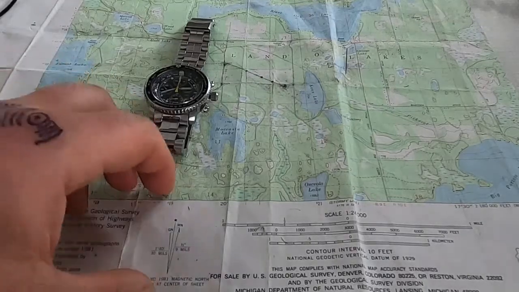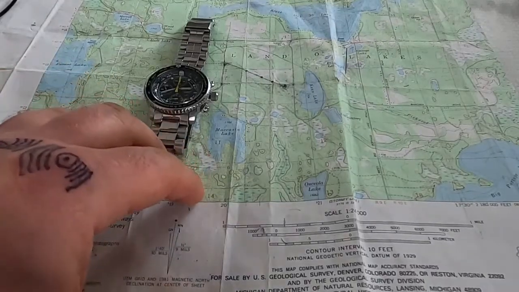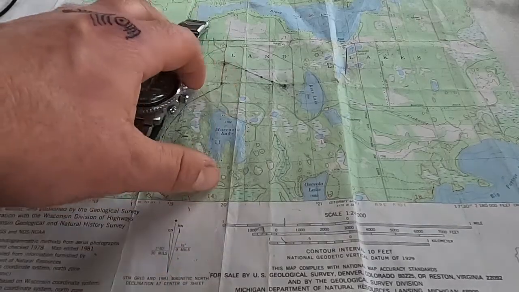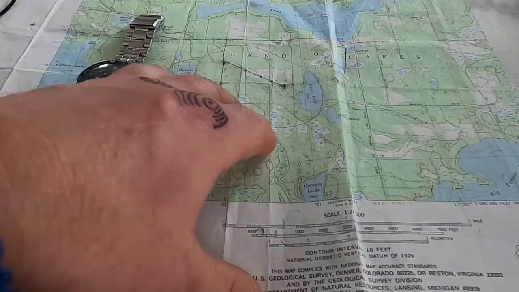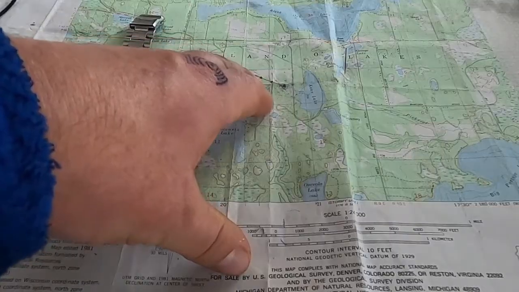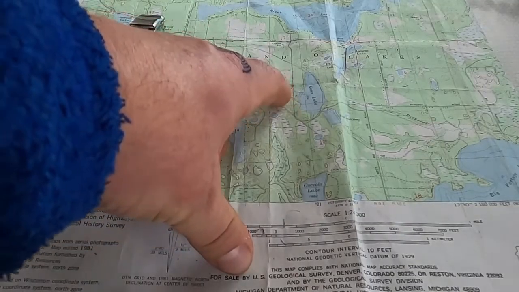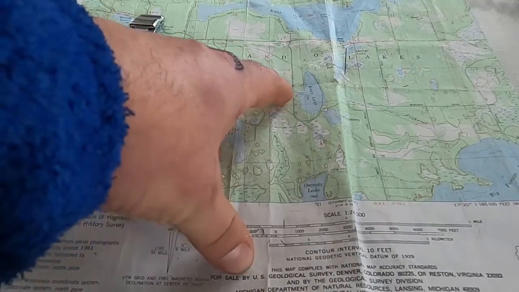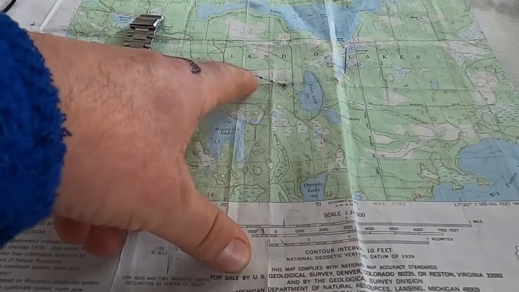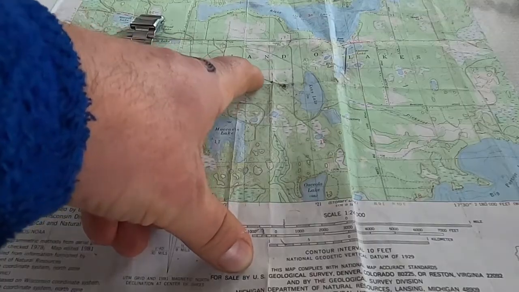What I did to figure that out is my time is 60 divided by the speed of travel, so that's 3 miles an hour, times the distance, 0.7, and that's going to get me 14 minutes. So it was going to take me 14 minutes to get from here to here.